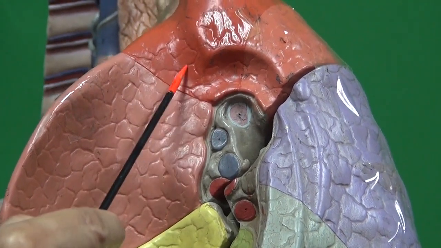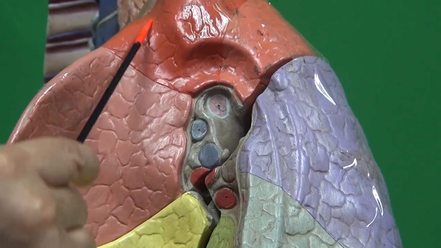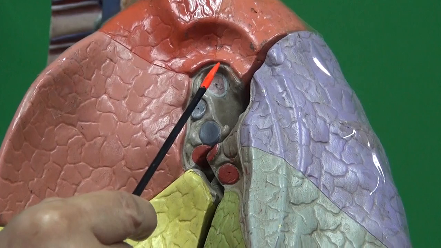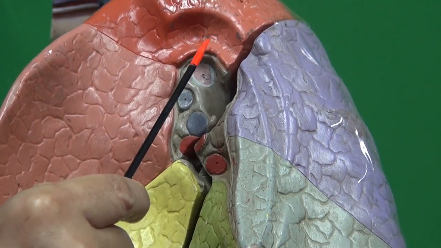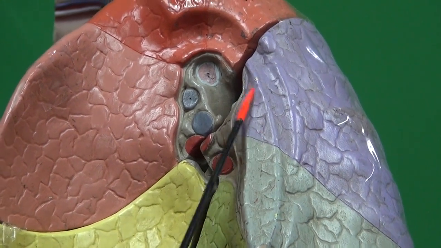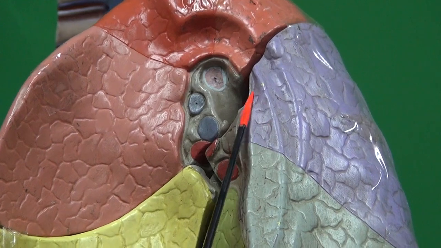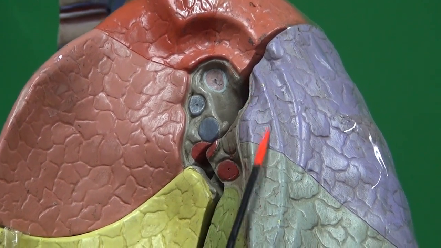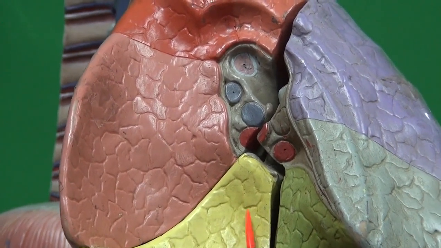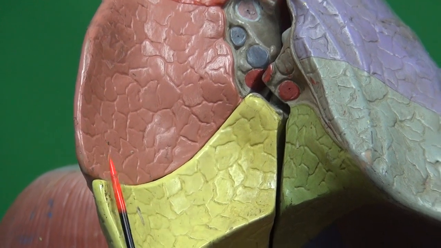There's a groove that ascends superiorly from the hilum, formed by the right brachiocephalic vein. A groove posterior to the hilum is formed by the esophagus. And here you can see a quite large impression, the cardiac impression formed by the heart.